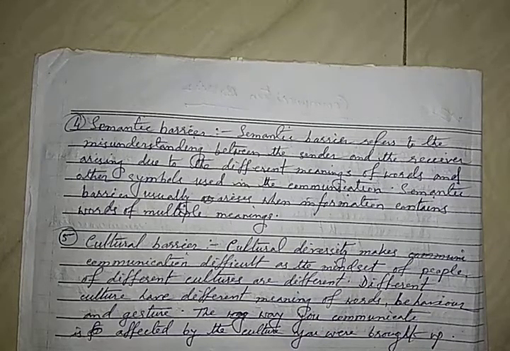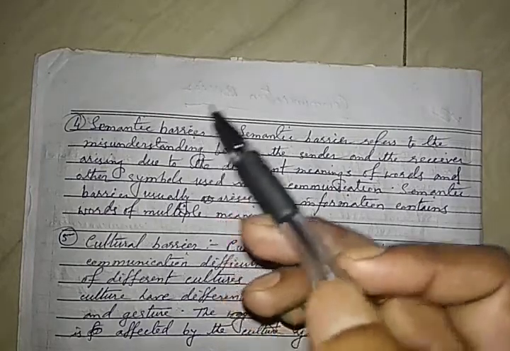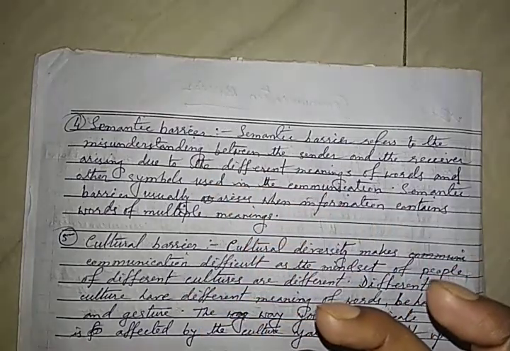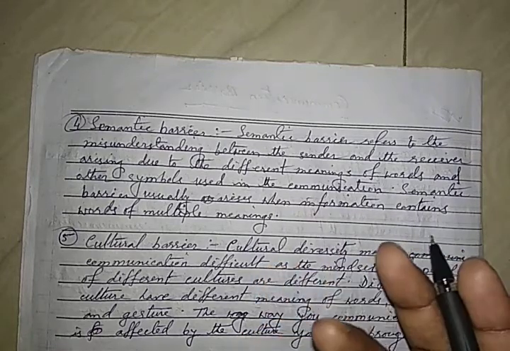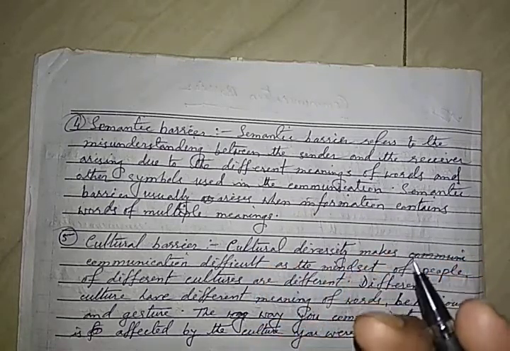words. If the sender uses words that have different meanings, more than one meaning, it creates a problem to the receiver. And if you use technical words and the receiver doesn't understand the meaning of the particular word, it also creates a problem. If the sender does not use correct spelling, it also creates a problem for the receiver in written communication.